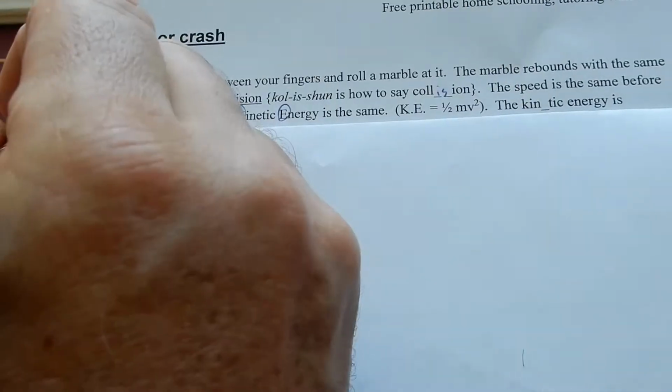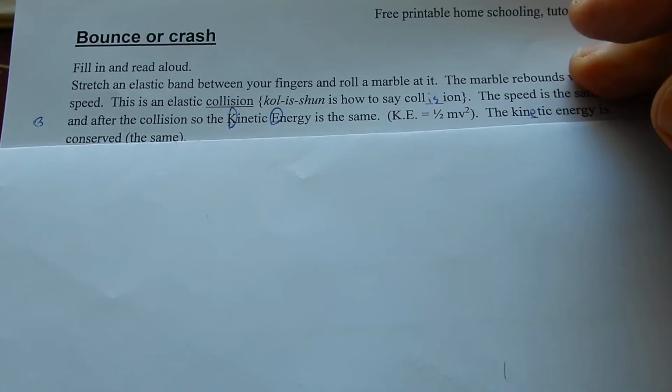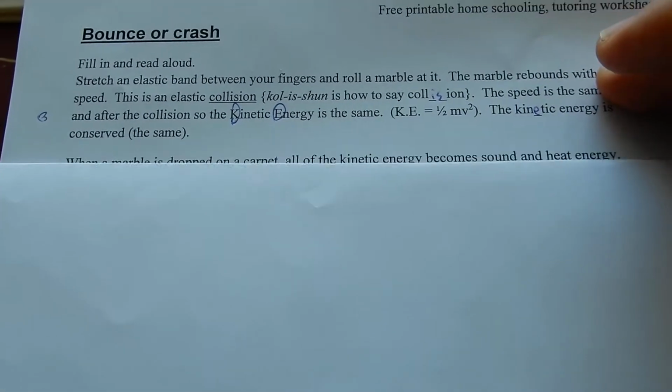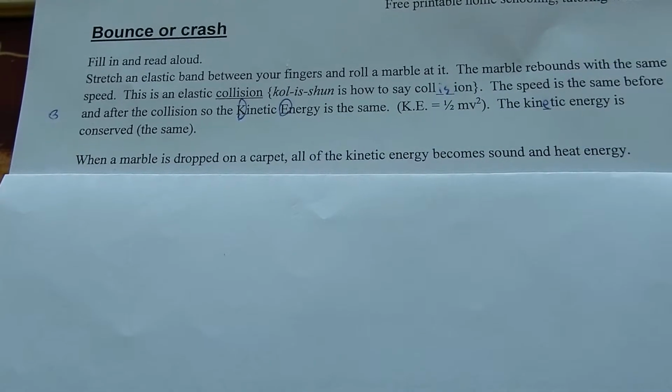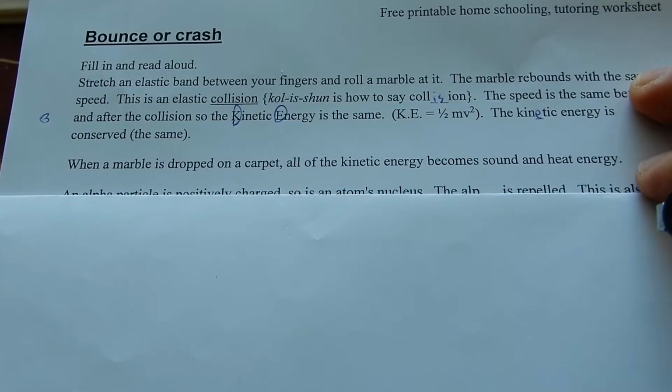KE equals a half mv squared. The kinetic energy is conserved. It's the same. Conserved means the same. When a marble is dropped on a carpet, all the kinetic energy becomes sound and heat energy.